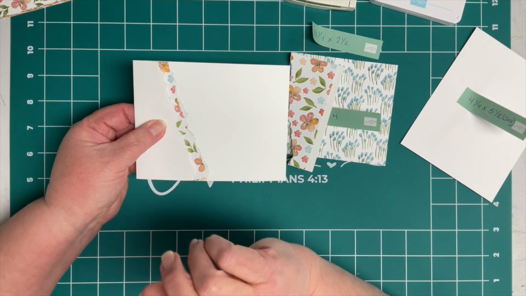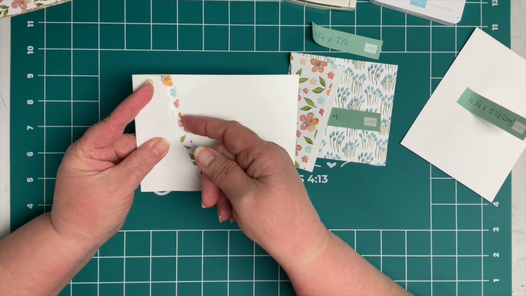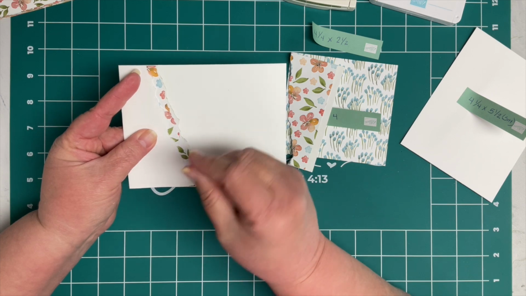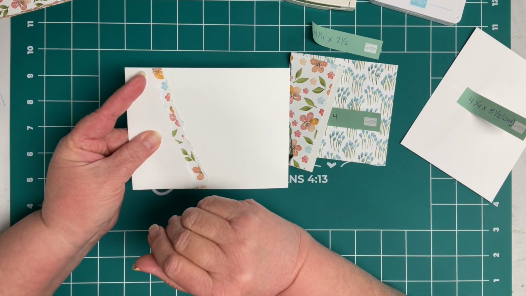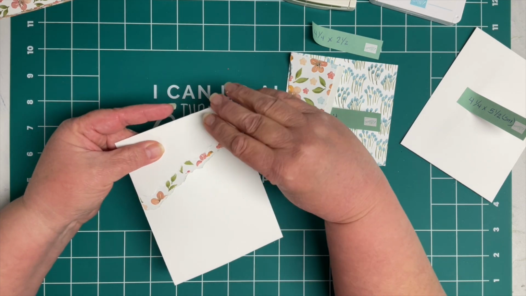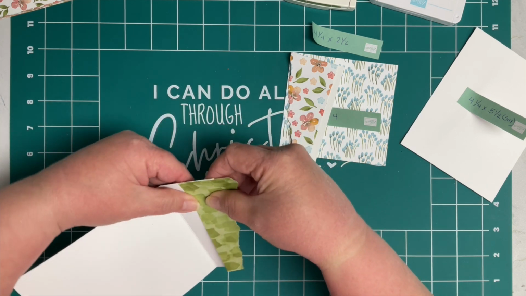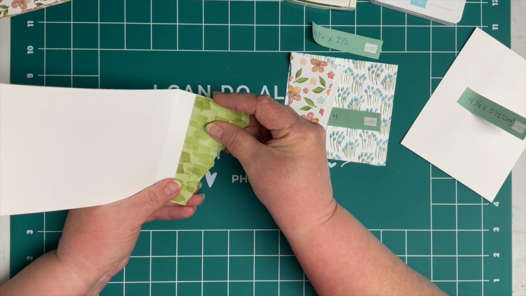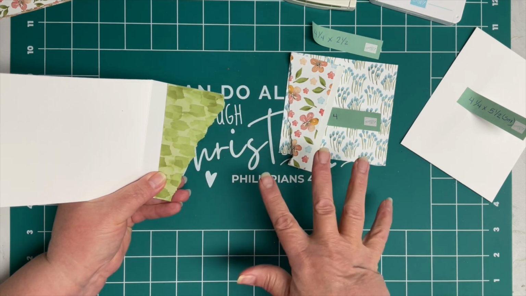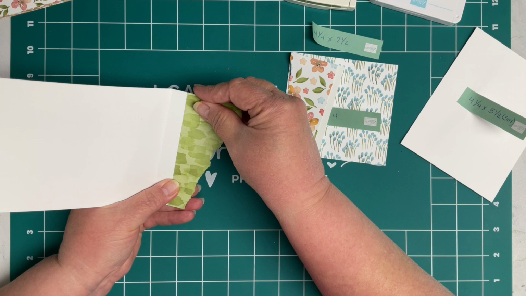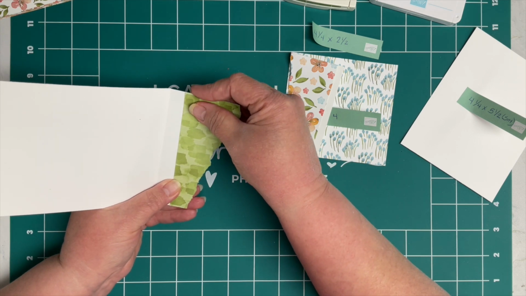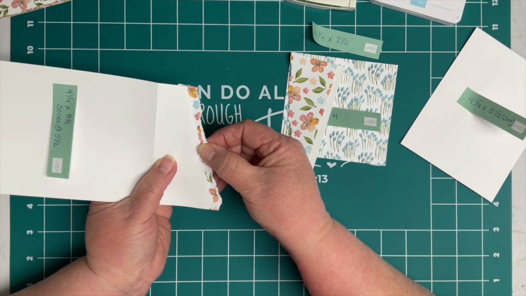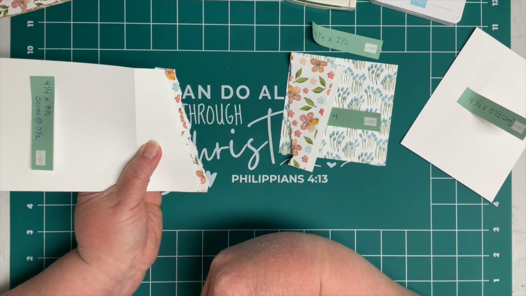And always keep in mind that you don't want to glue too close to either of the edges because that's going to prevent you from rolling it up. So what I did to make my life easier, and you can do it however you want, but remember, this part's going to be covered eventually. But what I did is I looked at it and I said, how much of this designer paper do I want to see? And I kind of laid it like that.